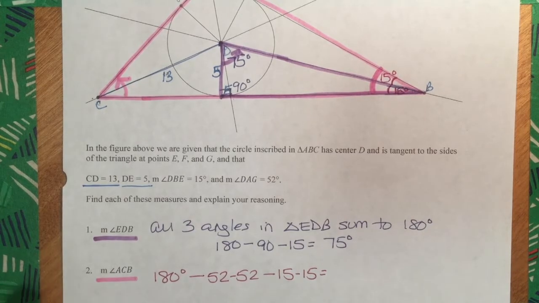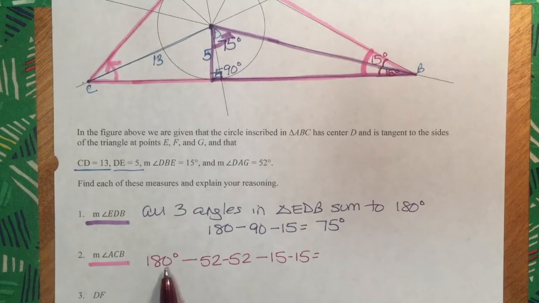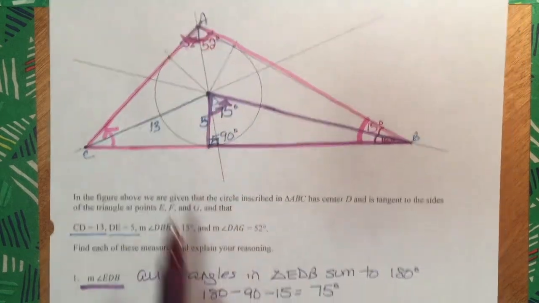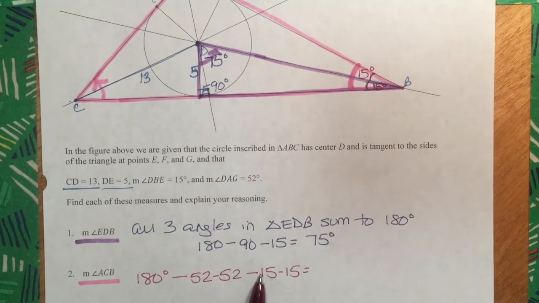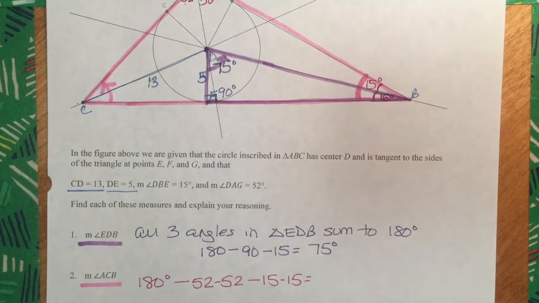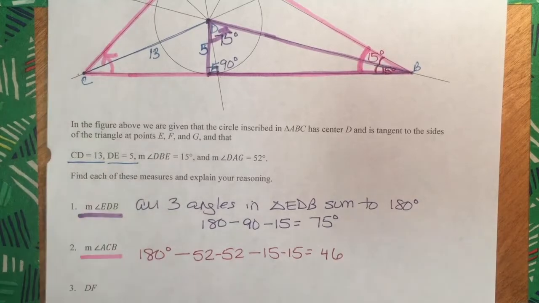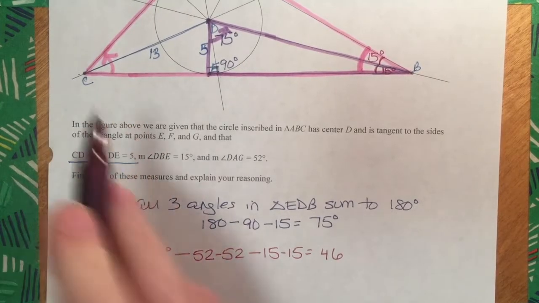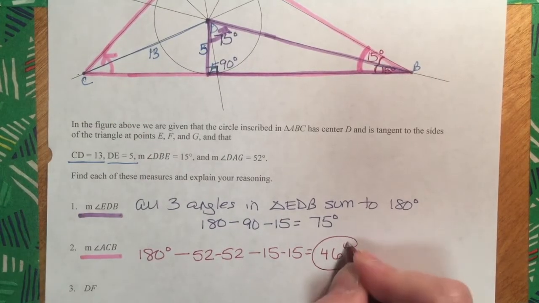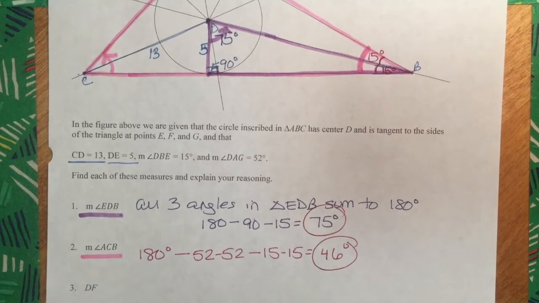Okay, and so if you subtract 180 minus both of the 52 degree angles, or 104 degrees, and then you subtract both of the 15 degree angles, which is 30 degrees, turns out that this whole angle here is 46 degrees. Okay? All right.